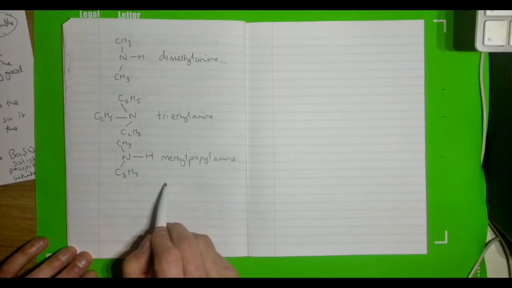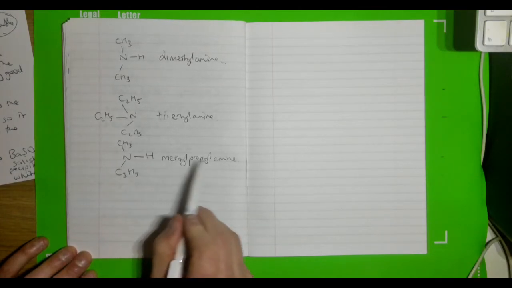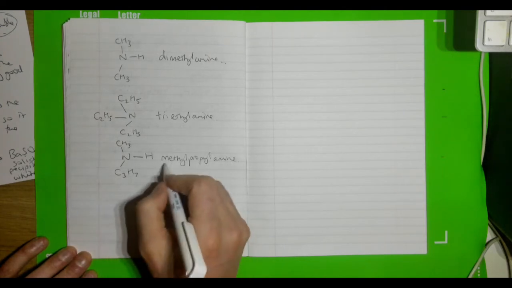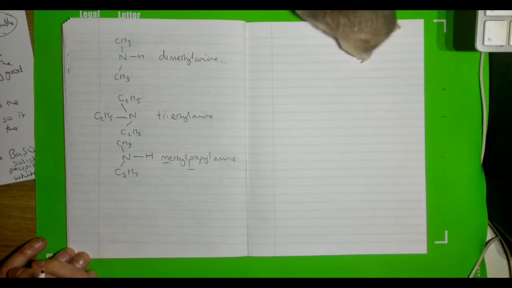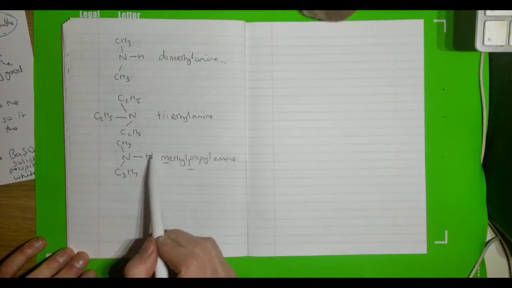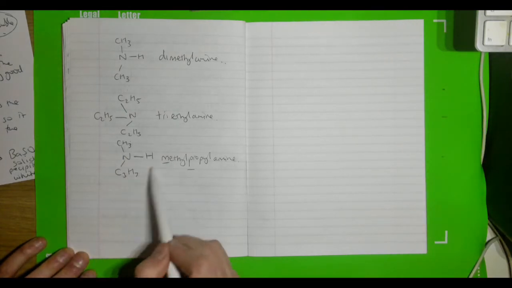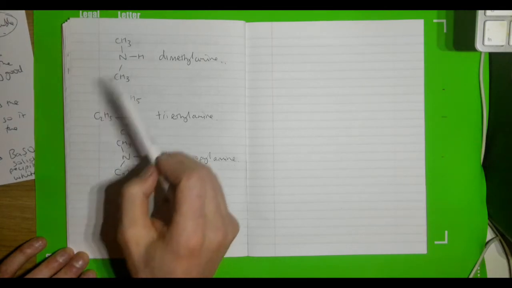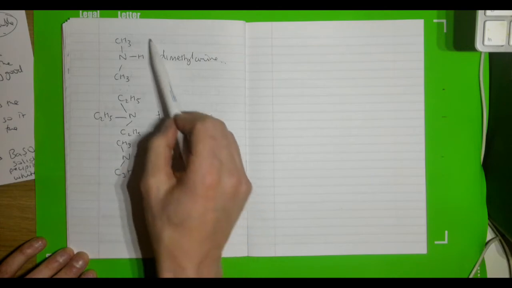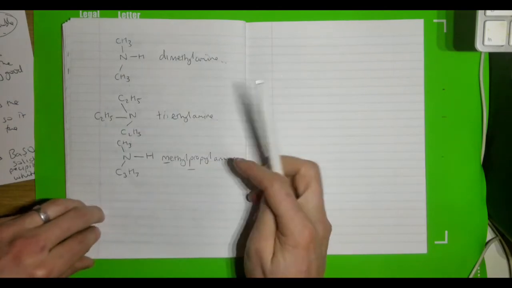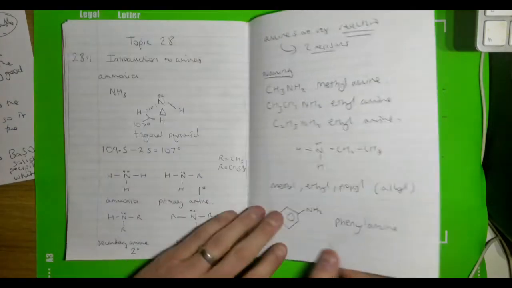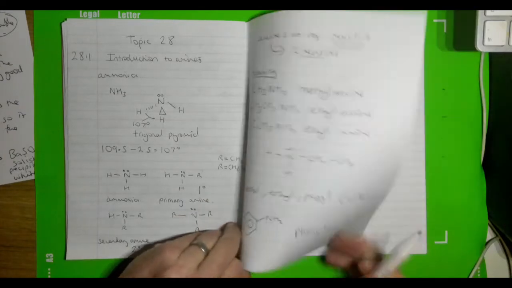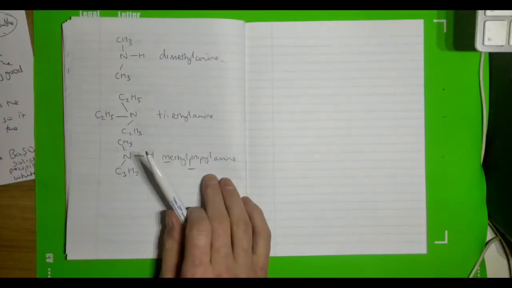It's not propyl methyl amine, and that's because M comes before P in the alphabet. Okay, so we've got a secondary amine here, a tertiary amine, and a secondary amine, and some primary amines there. That's how you would name those.